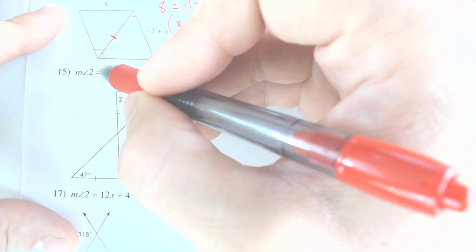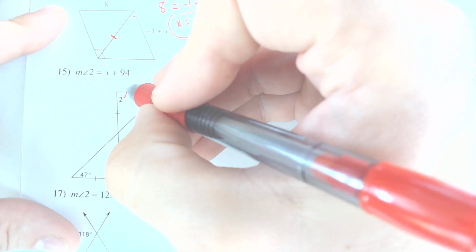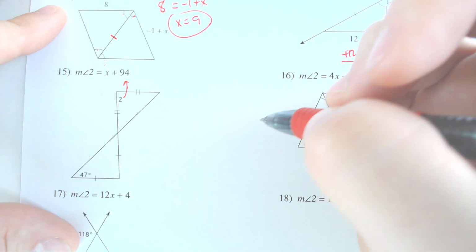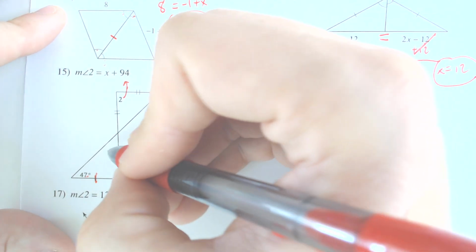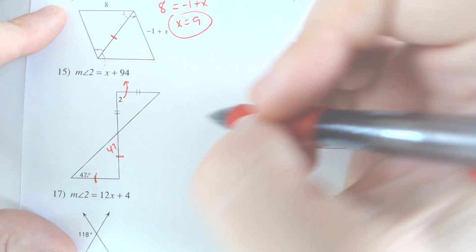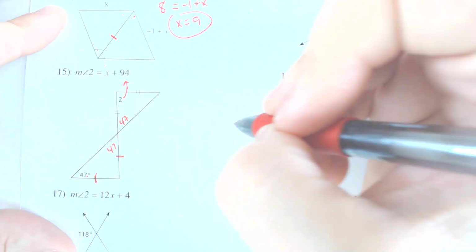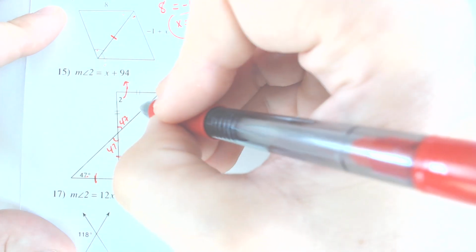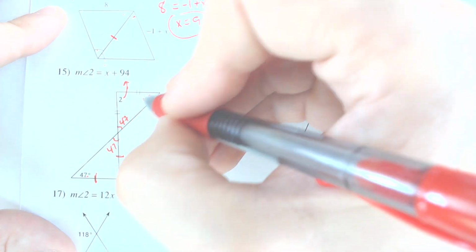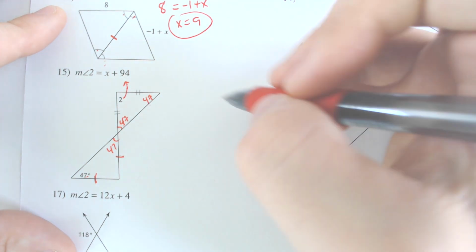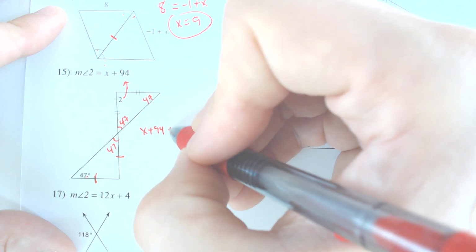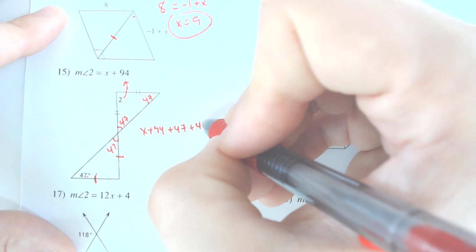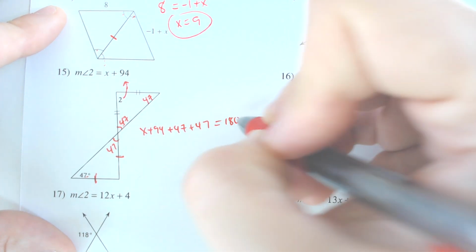All right, measure of angle 2 is equal to x plus 94, so this is x plus 94. We got 47 here. These are the two angles that are equal, so this is also 47, which makes this 47 from the vertical angle, which makes this 47 from the isosceles triangle, which means that you would have x plus 94 with the 47, adding to equal 180.